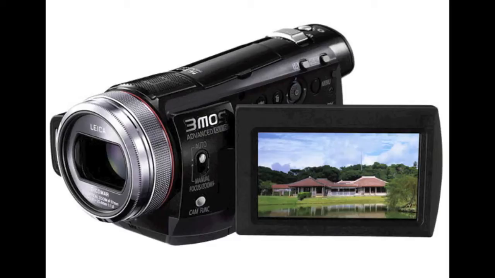HD cameras were also a vital piece of new media technology that we've used this year. Last year we were using DV cameras, which get affected a lot by light. If you switch a light on, for example, it takes quite a lot of time to focus and it really ruins the footage that you can get.